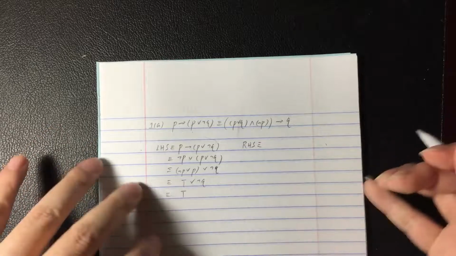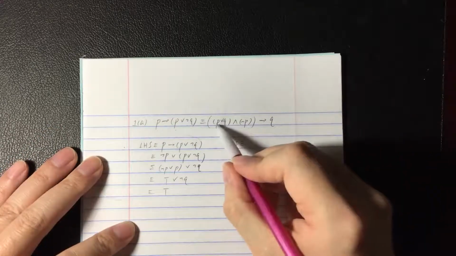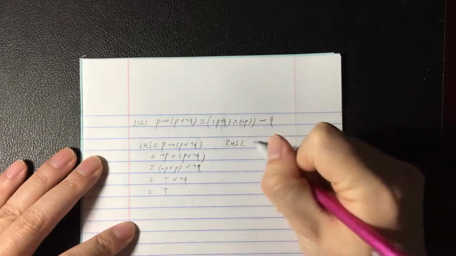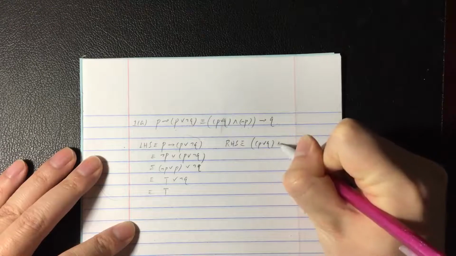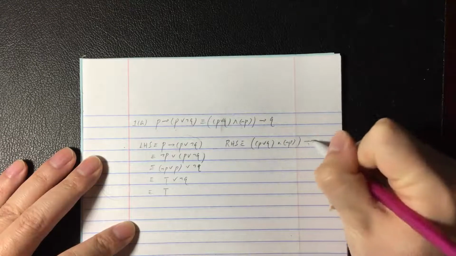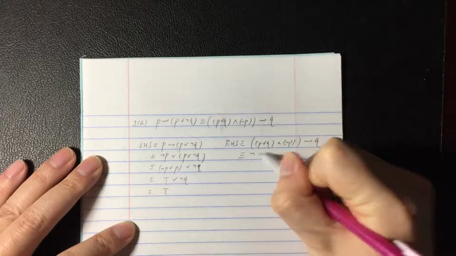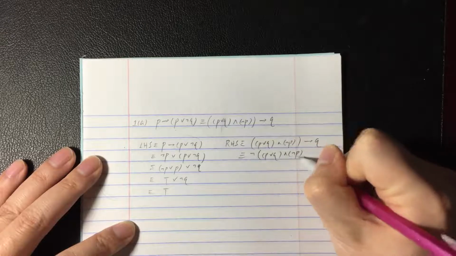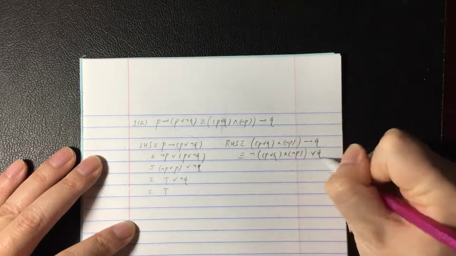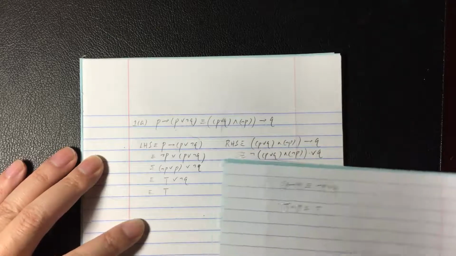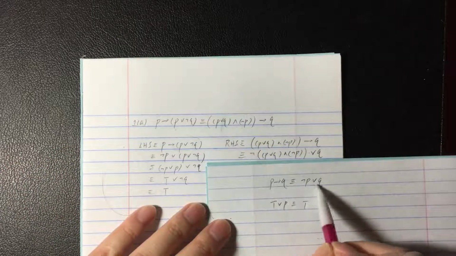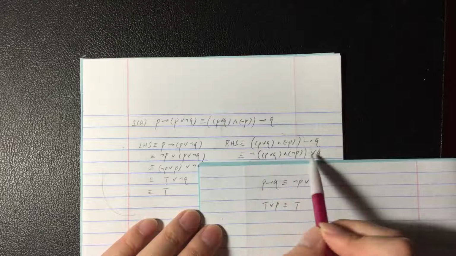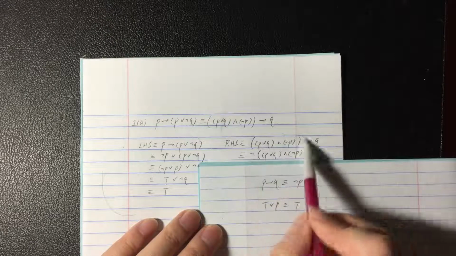For the right hand side, do the same thing: (P or Q) and not P implies Q. This statement can be rewritten as not ((P or Q) and not P) or Q. For this, P implies Q is not P or Q. I treat the first part as P and the second part as Q. So I have not ((P or Q) and not P) or Q.